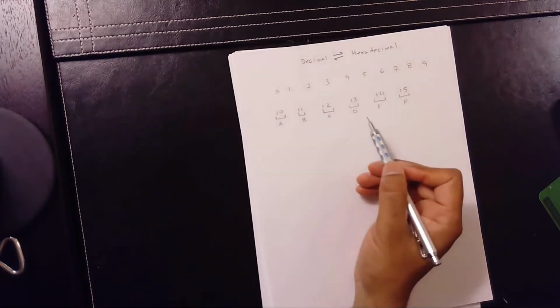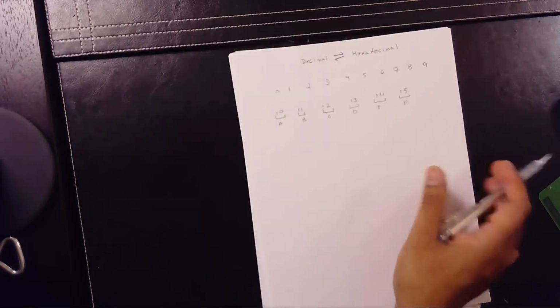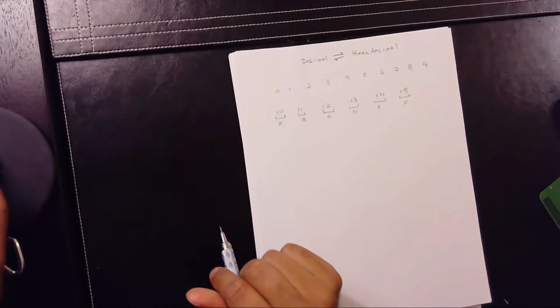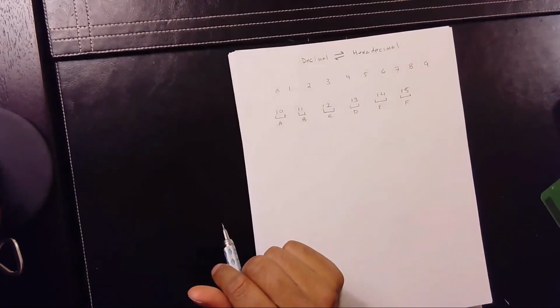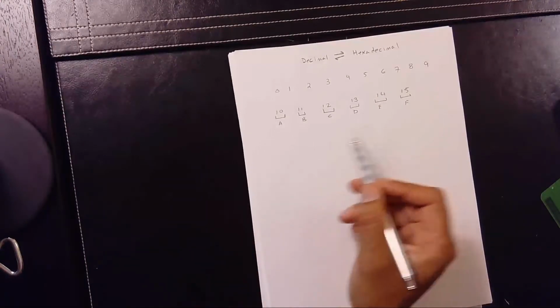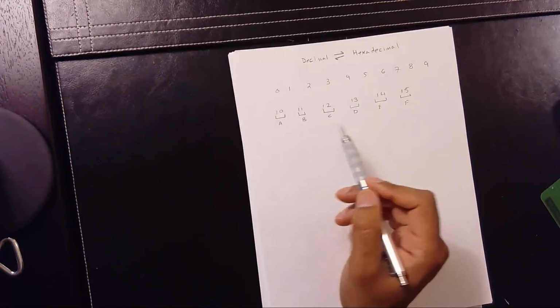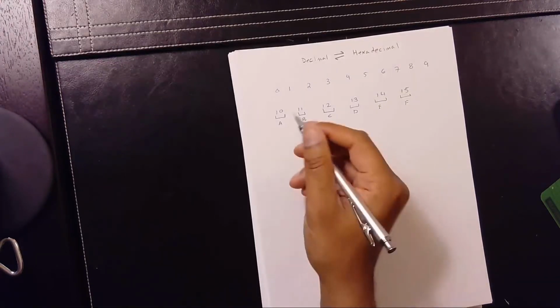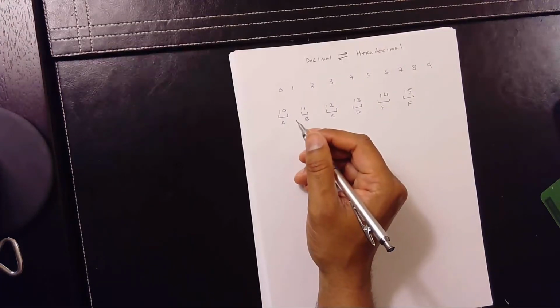Okay, so for any hexadecimal, make sure you have this down on a sheet of paper before you do it, right? We just don't want to mess up the numbering, the letter system here, okay? So how do we start? Let's give an example, and we're just going to do this real quick, okay?